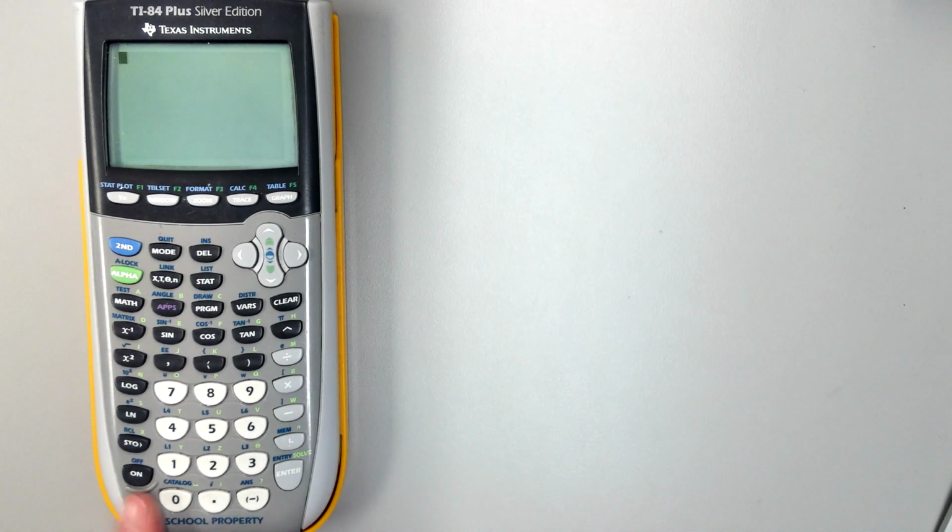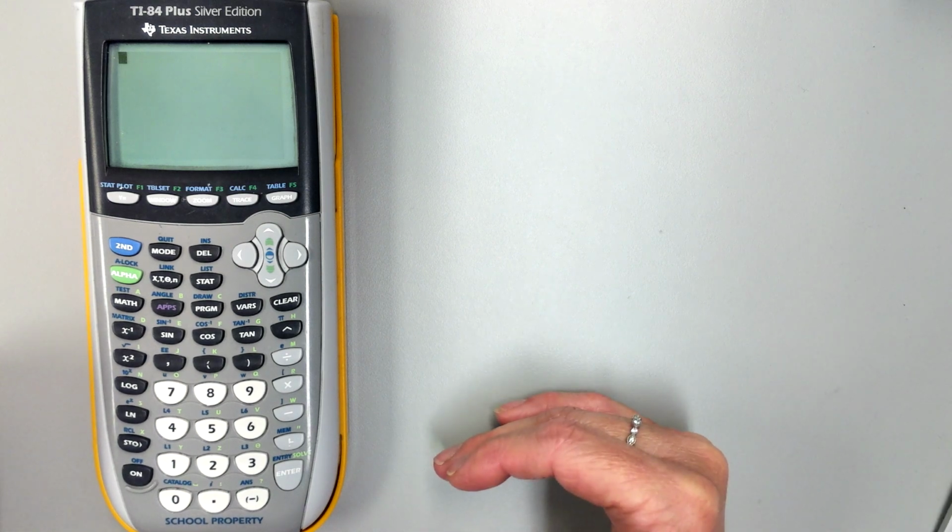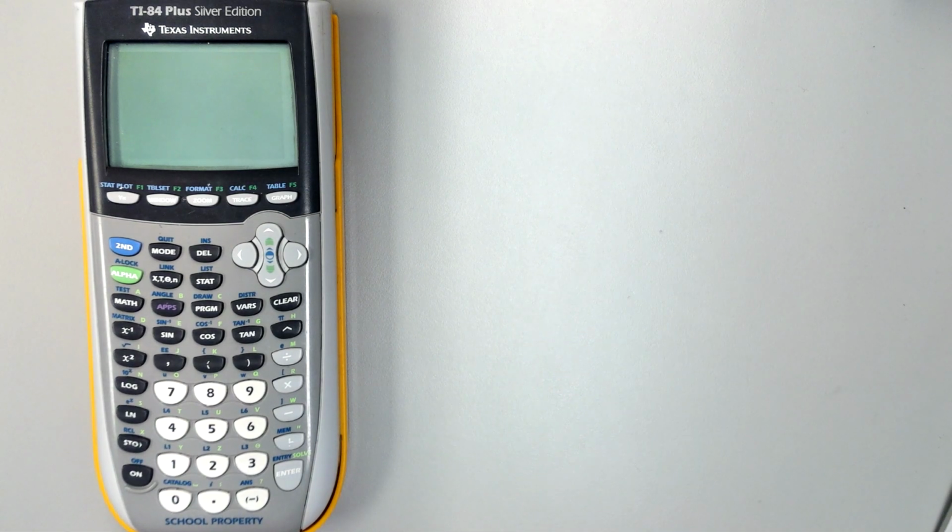The on button's down here on the bottom left. We need to understand how to enter data into our calculator so that we can find mean, median, standard deviation, and do a couple of things called chi-square tests of significance.